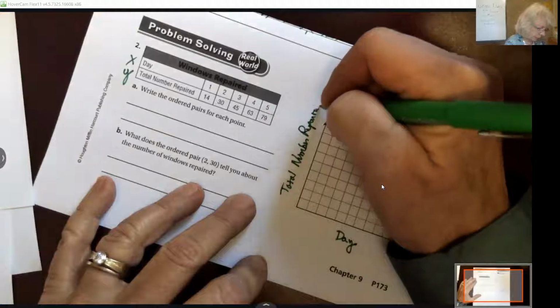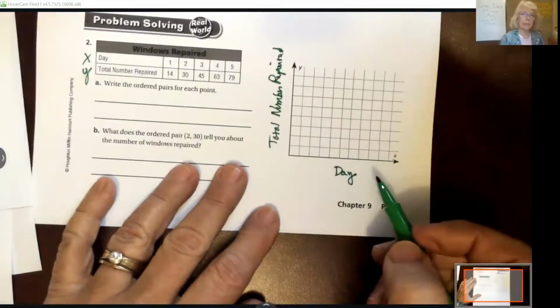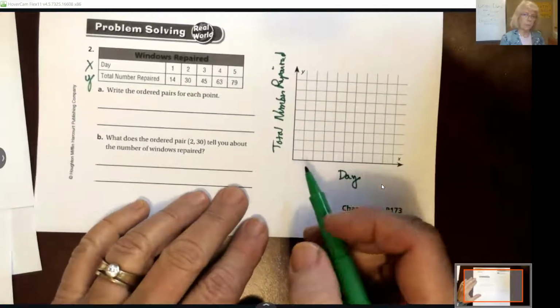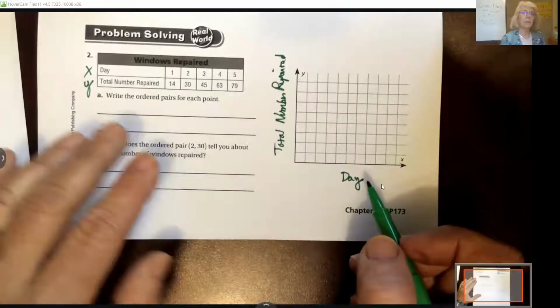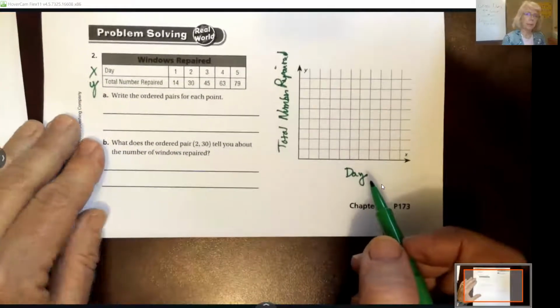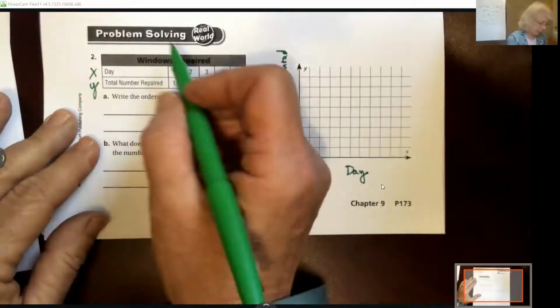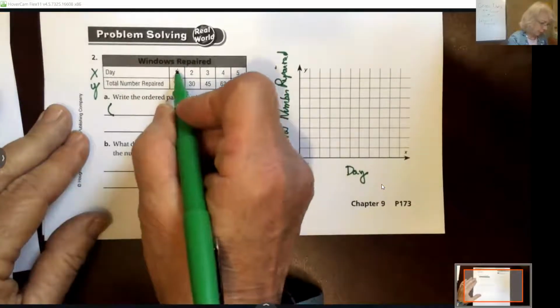And it's really important that you know what each axis is, what it is trying to describe in terms of the data. So write the ordered pairs for each point. We'll do that again before we graph. And again, we're just writing down our pairs, our X and our Y.